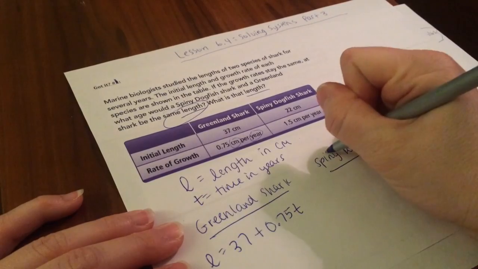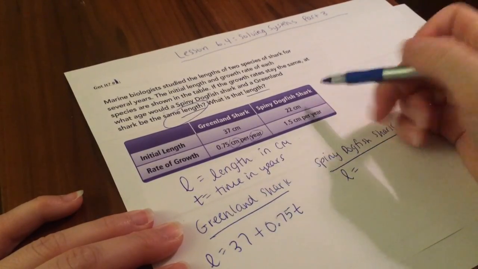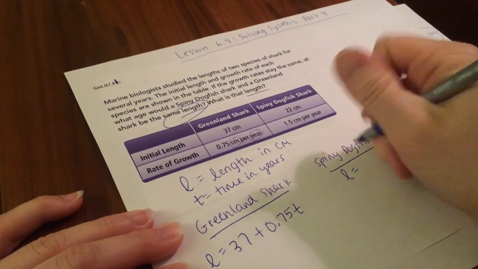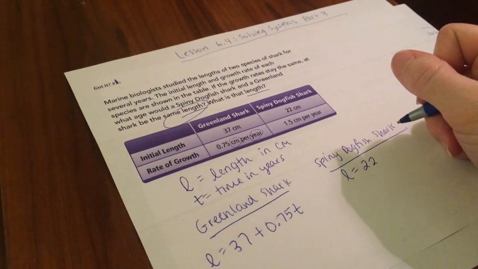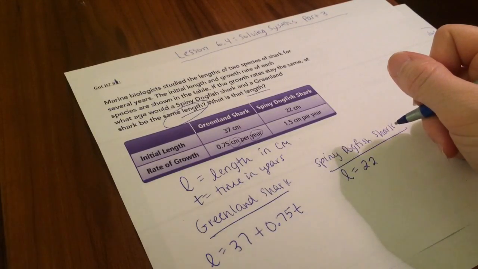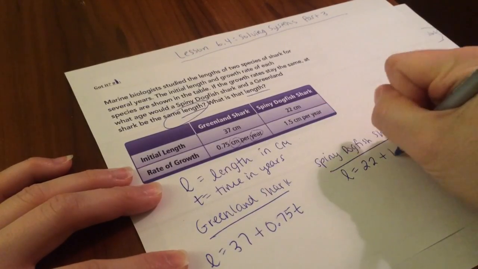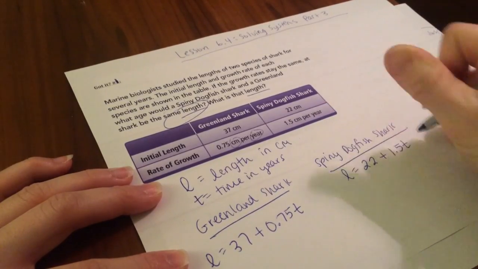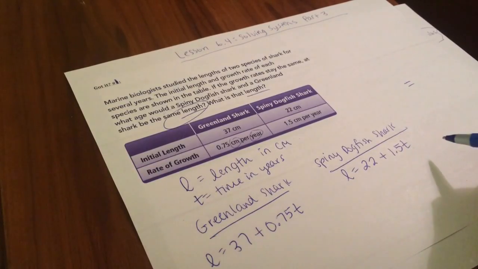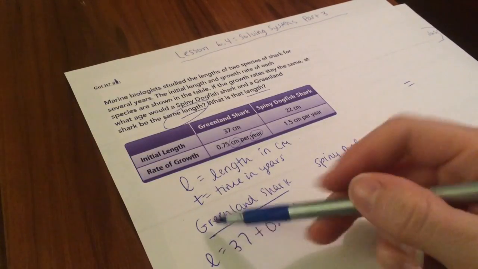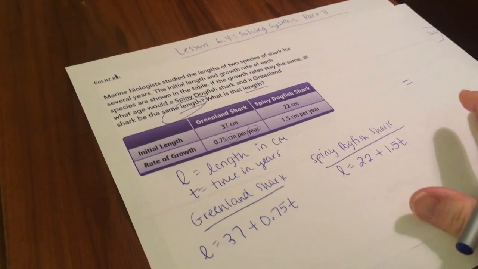All right, and the spiny dogfish shark, the length starts at 22 centimeters when they start observing the species. And then it adds on 1.5 centimeters every year after that. That's why it's 1.5 T. T is time in years.